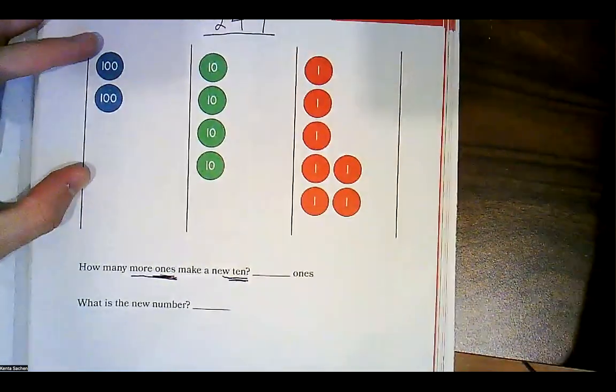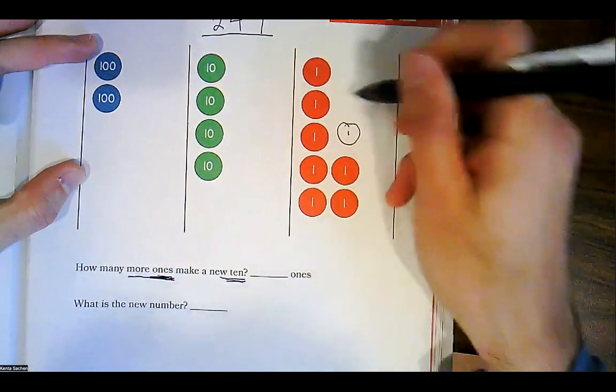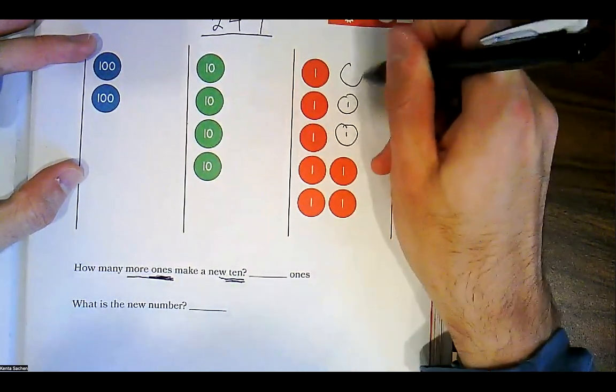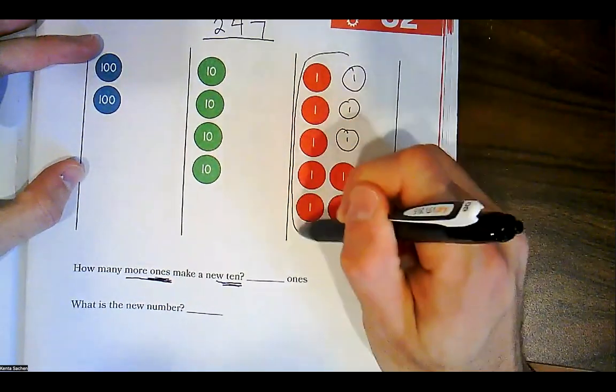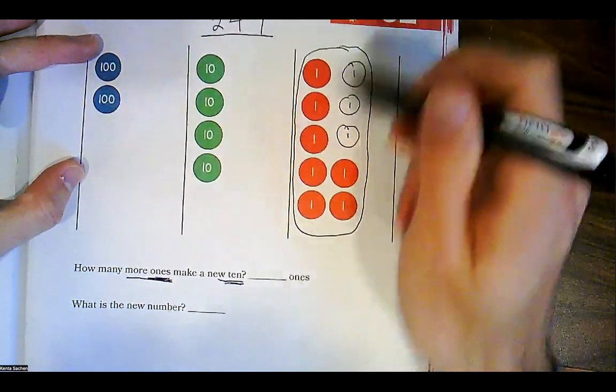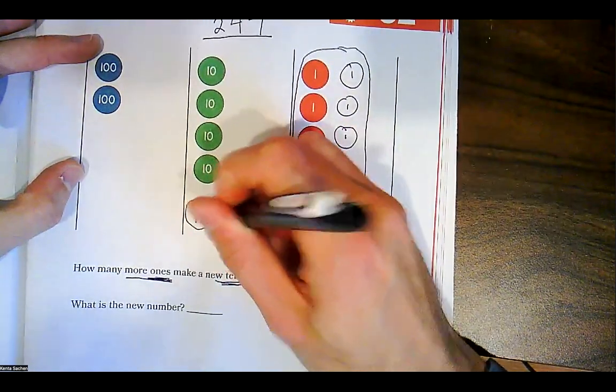So looking at this place value chart, I know that I need 1, 2, 3 more ones. And then all of this, you can circle it, becomes 1 more 10.